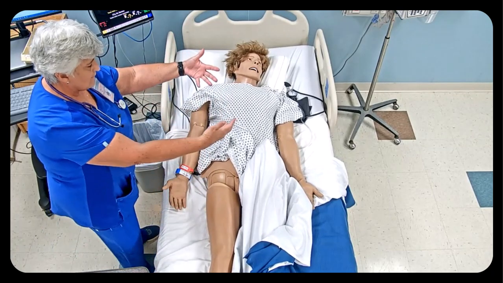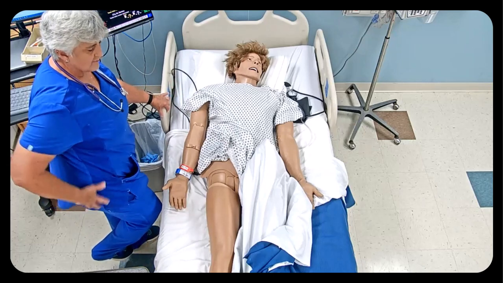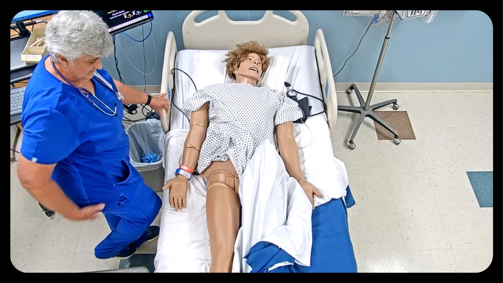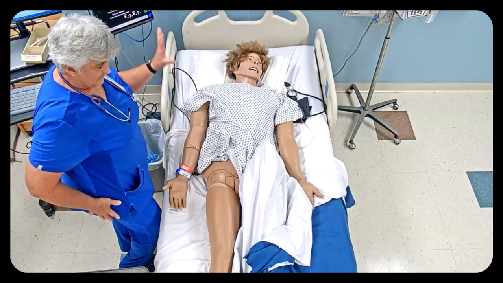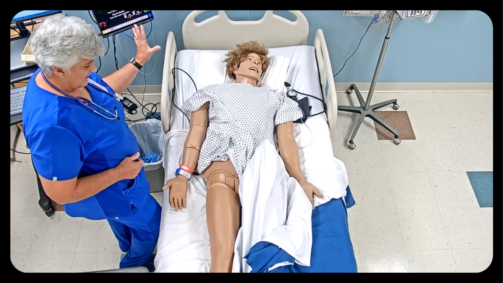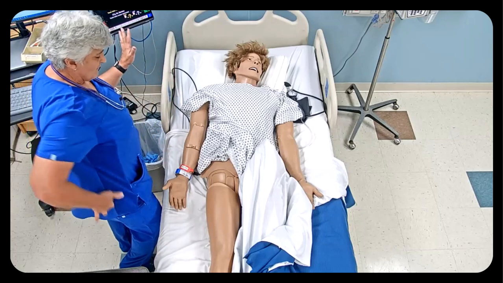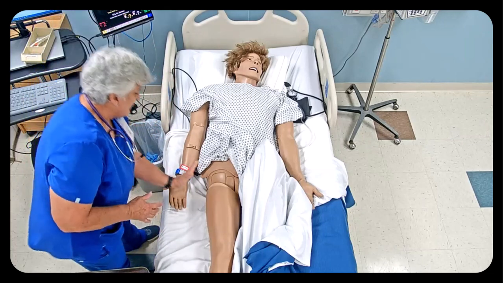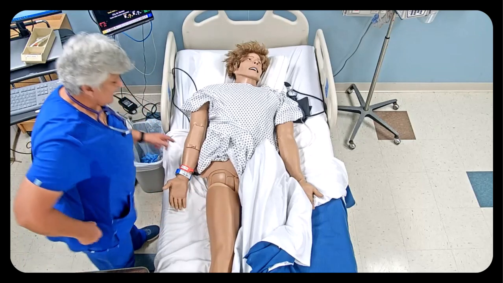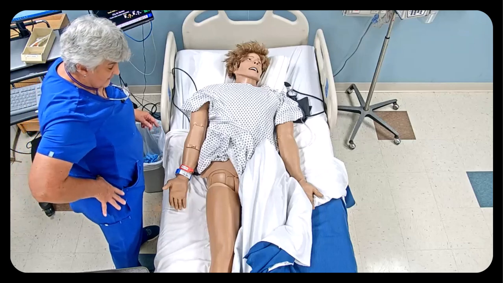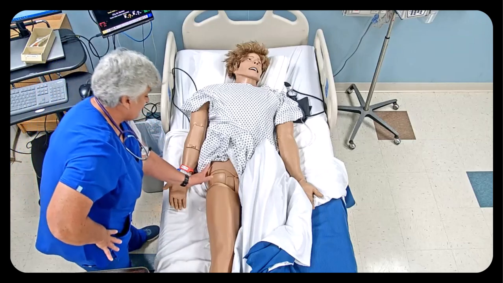So typically we've got them over on the side. You're going to bend the knee so it kind of helps relax that muscle, okay? So this is my right hip. I'm going to use my left hand, okay? I'm going to put my palm on the greater trochanter. I'm going to put my thumb towards the groin. Then my index finger is going to go up here on the iliac crest, okay?